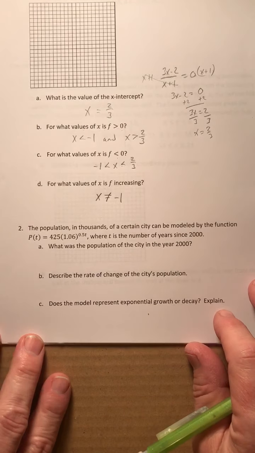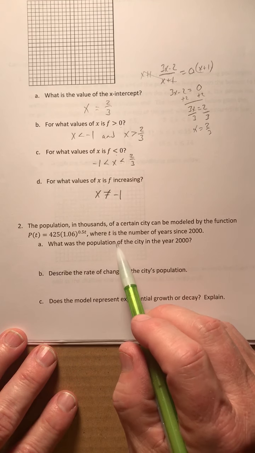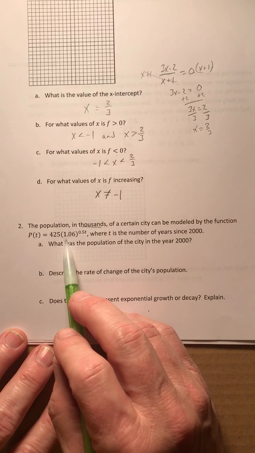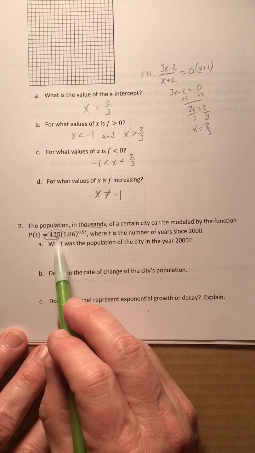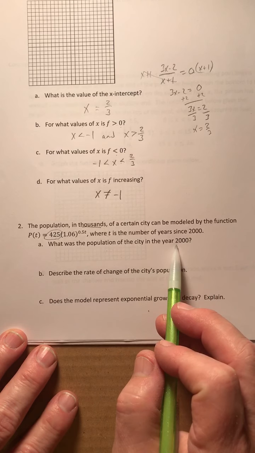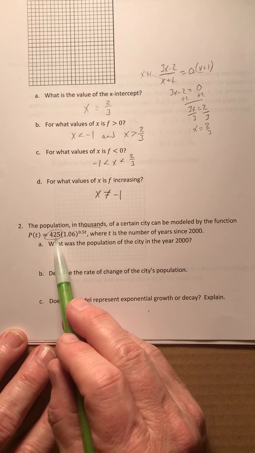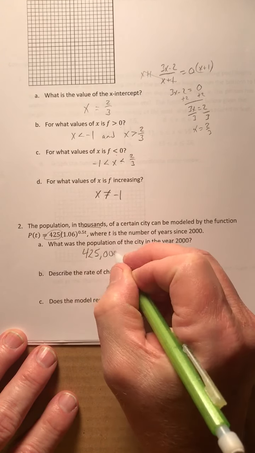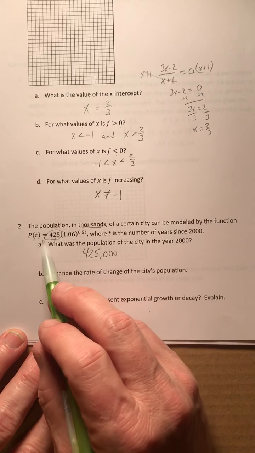All right, and then the last one. So number 2. This one should be fairly easy. You just got to remember this is in thousands. This is our formula. So that is your answer to the first one. That is a sub 1. All right? So it's since 2000, and they want the year 2000. So that was a sub 1. So it would be 425,000. Because again, it's in thousands.